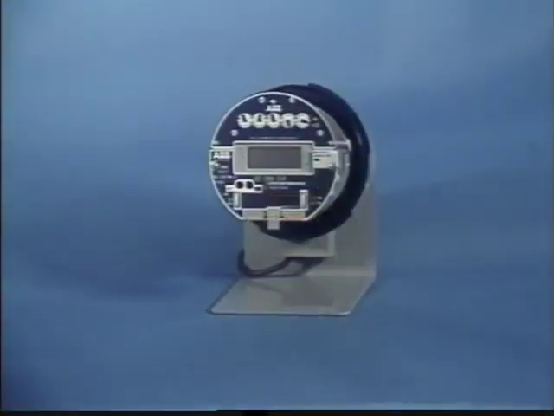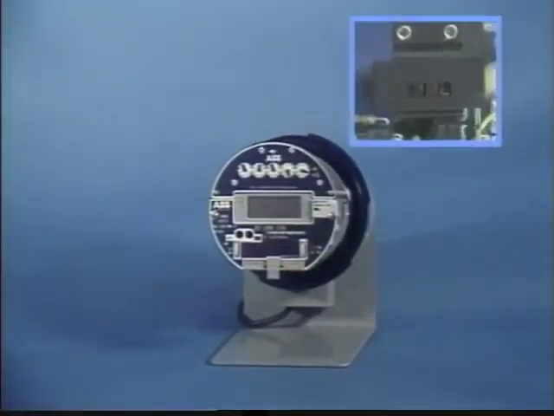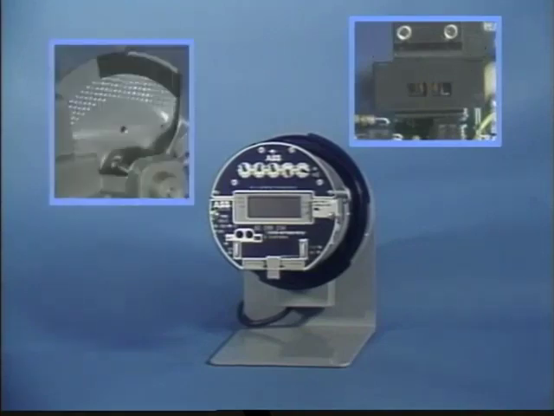Here's another electronic demand meter. It also uses a photo-optic assembly that includes a light-emitting diode and a photocell. The photo-optic assembly is mounted under the meter disk, which has a printed pattern on it. The diode beams light onto the disk. When the light hits a shiny part of the disk, it's reflected back to the photocell.